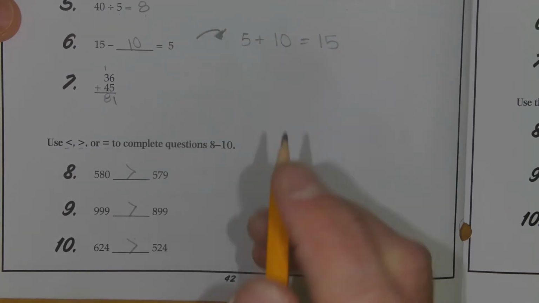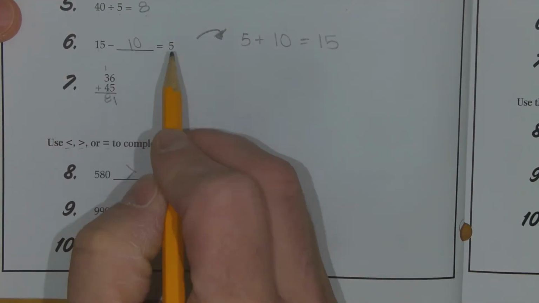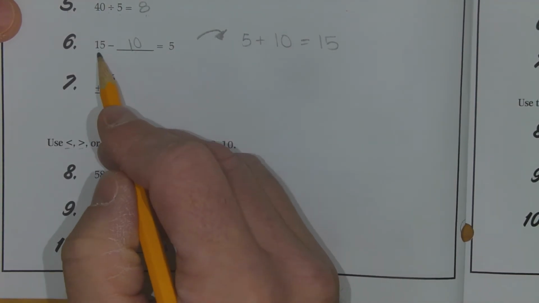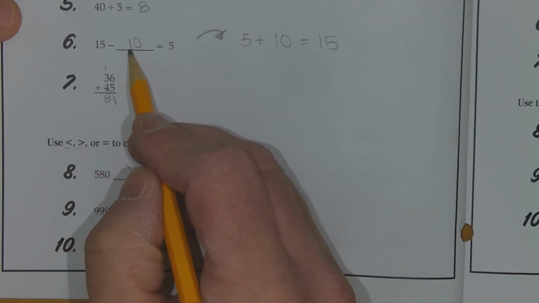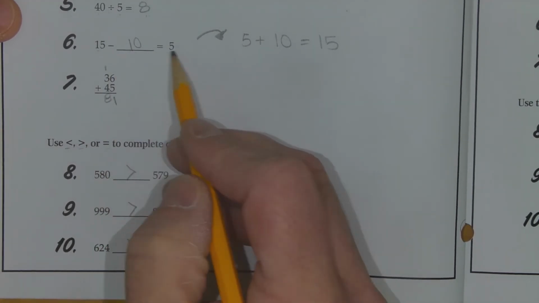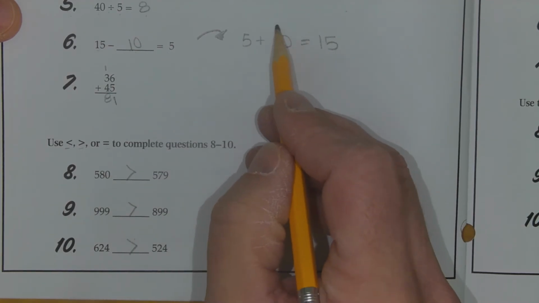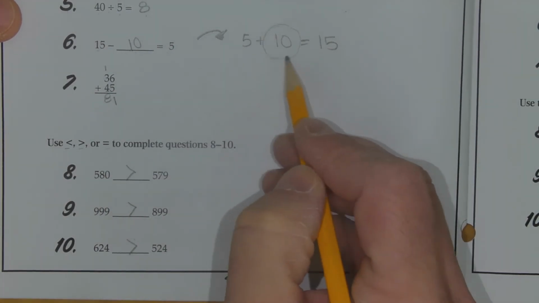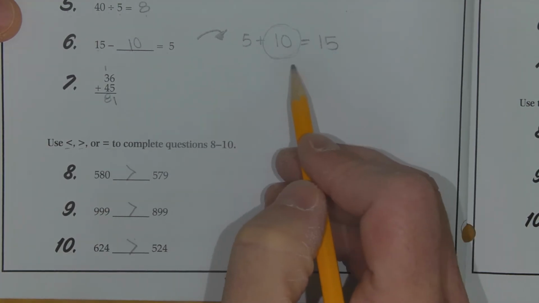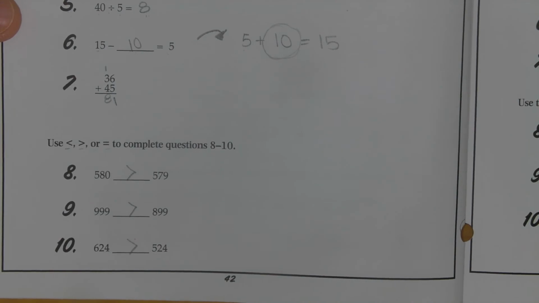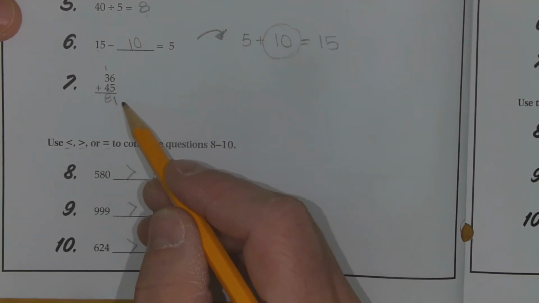For number 6, 15 minus 10 equals 5. I figured that out today just because I know that 5 plus 10 equals 15. So if I have 15 and 5 in a fact family, I know my missing number is 10, because 5 plus 10 is 15. 15 minus 5 is 10. And so I can figure it out that way. Number 7, 36 plus 45 is 81.